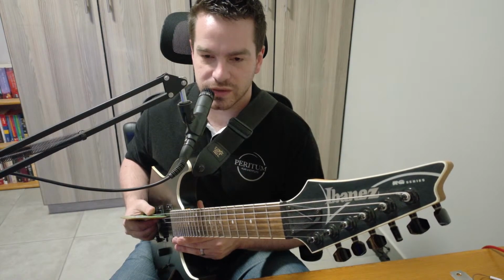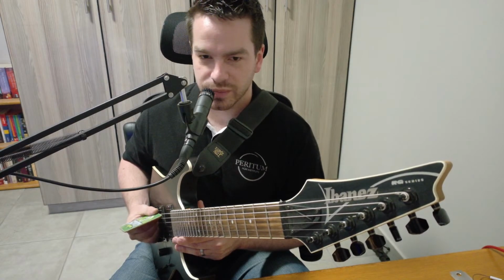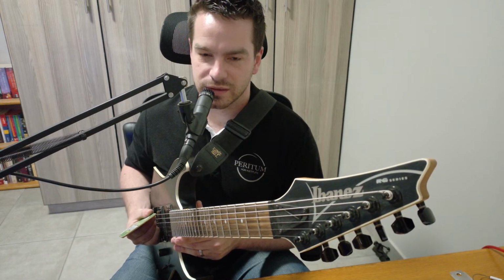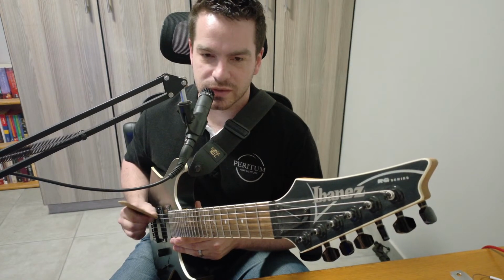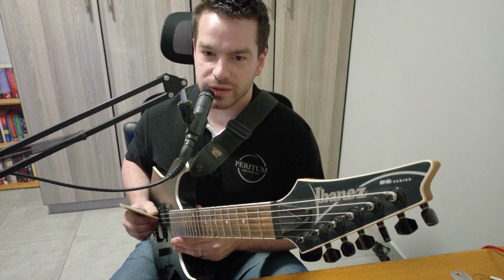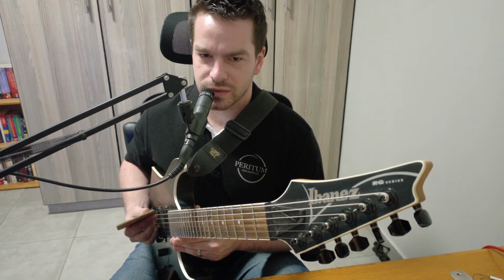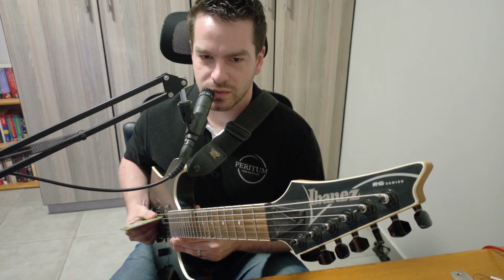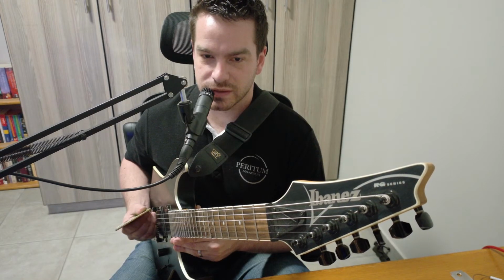The majority of players have this sort of angle. So when you're picking, your pick is sort of tilted a bit like this. Other players will have it the opposite way. The thing to notice is that when you pick, your downstrokes will be stuck between the strings, and your upstrokes will be outside of the strings.